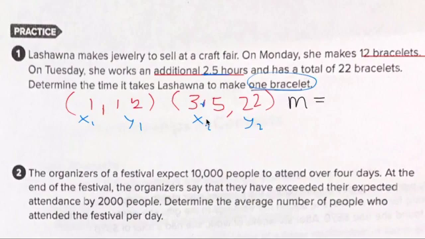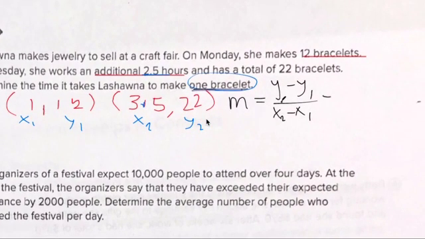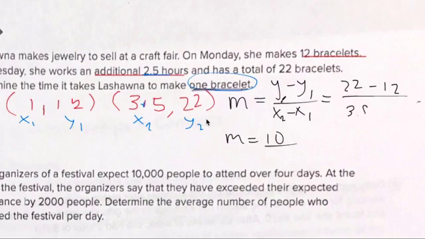Determine the time it takes to make one bracelet. Okay. Well, let's see how many. That's the rate, right? 22. Okay. I like to know the formula also. Y sub 2 minus y sub 1 over x sub 2 minus x sub 1. Okay, so we got the slope to be 22 minus 12 over, so the slope is 10 over 2.5, right? Because 3.5 minus the 1 additional, 2.5.